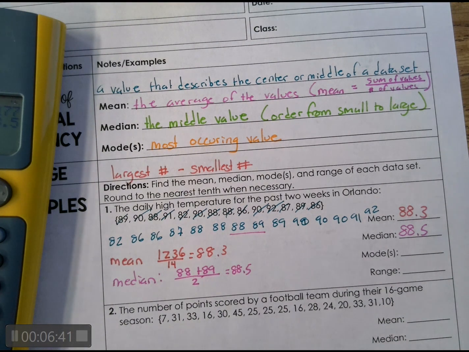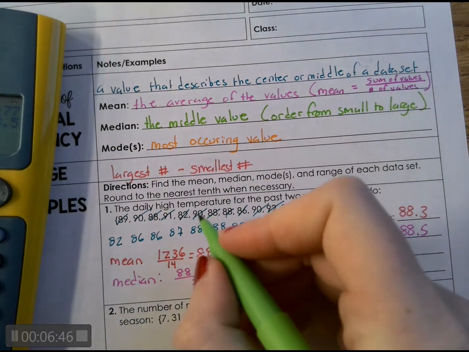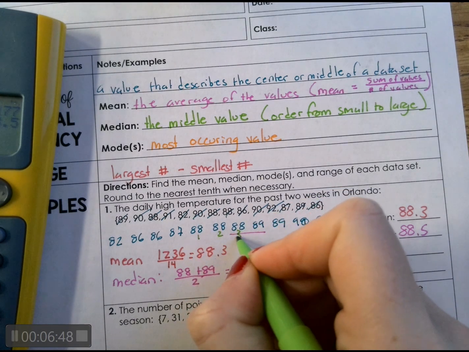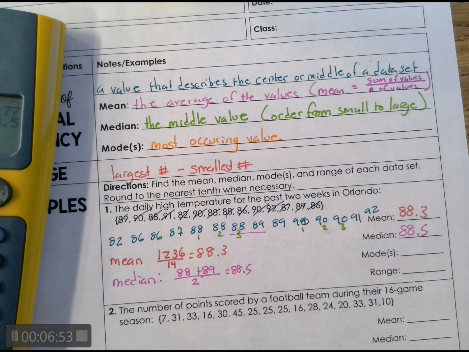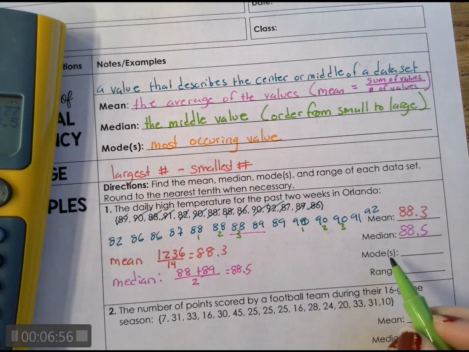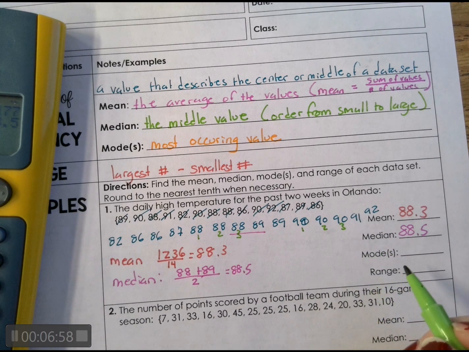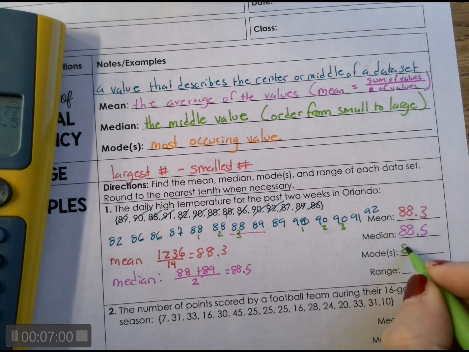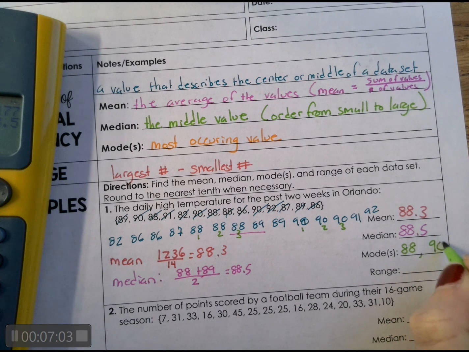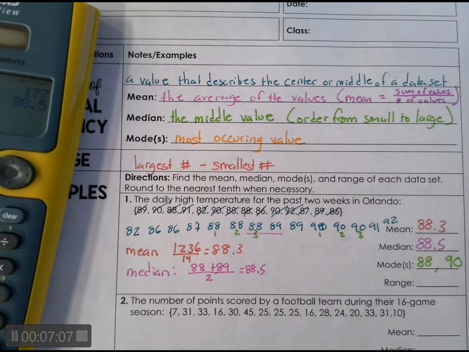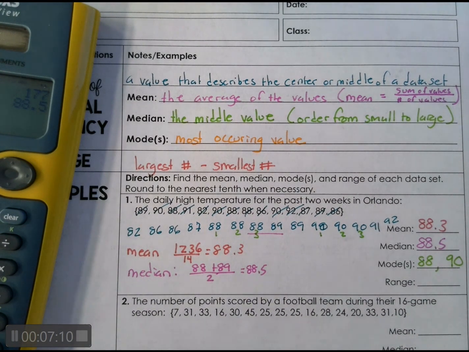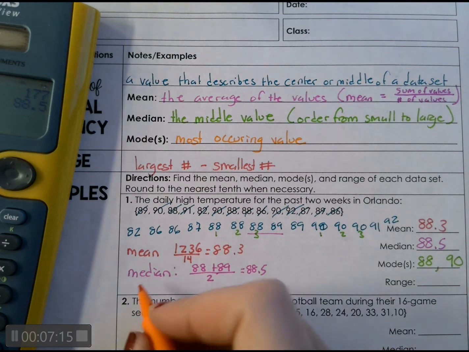Mode is the most occurring. So let's take a look. So I have 1, 2, 3 88s, and then I also have 1, 2, 3 90s. So our mode, if you notice, it also has an S, meaning it's possible to have more than one. So our mode is going to be 88, and it's also going to be 90, because those are the two most occurring numbers.